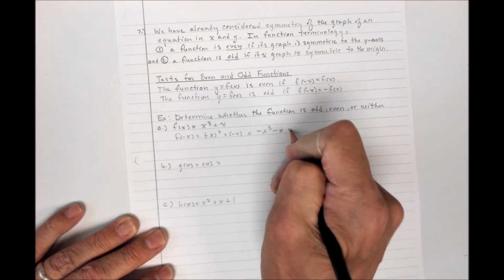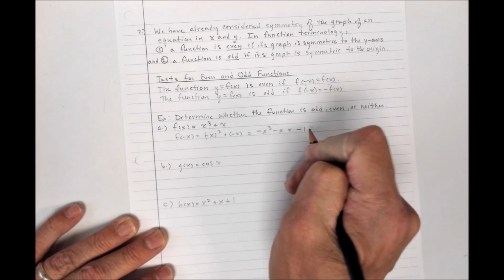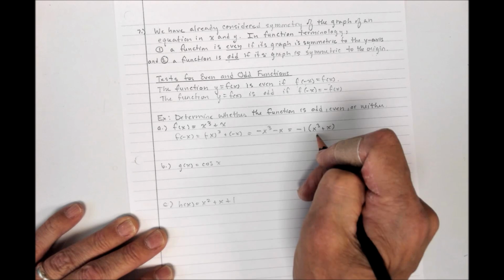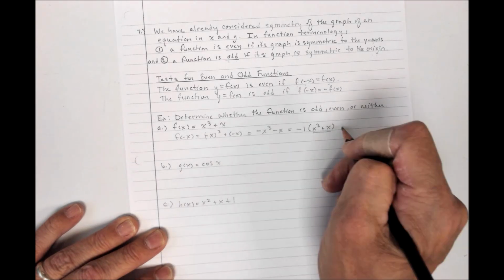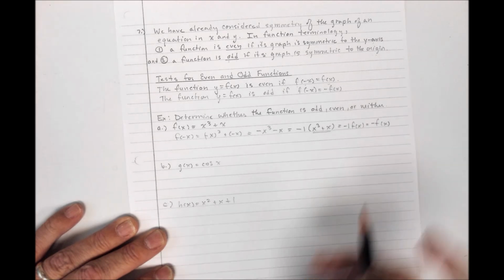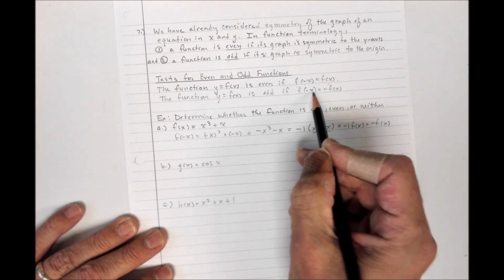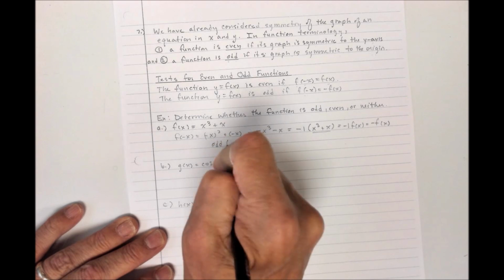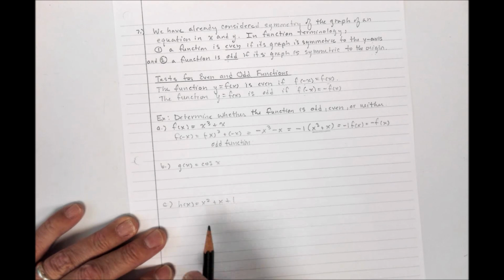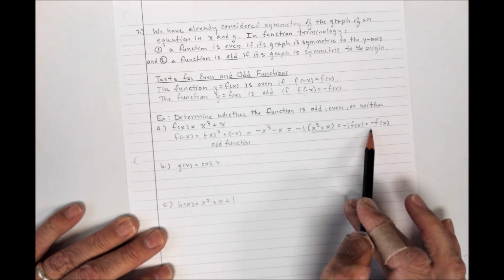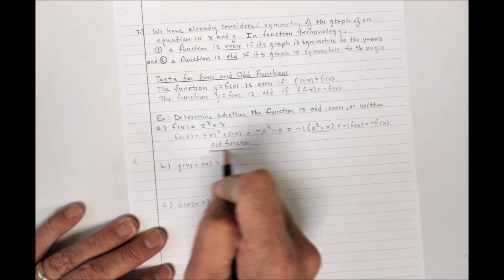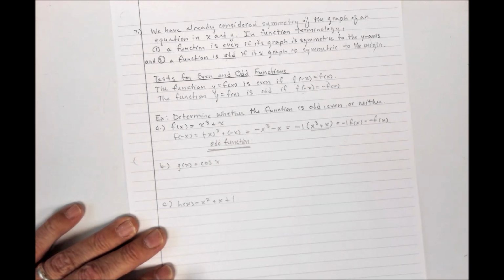Well, if I factor out a negative 1, I get negative 1 times x to the third plus x inside, and of course that was the original function. So this is equal to negative 1 times f of x, or the opposite of f of x. So I have shown that this is an odd function. Now again, when you're answering problems like this and you show all this work, but then you make me assume that I know if this is odd or even because you don't write it down, you have a tendency to lose points. So be sure to answer the kind of question. In this case, it's an odd function.